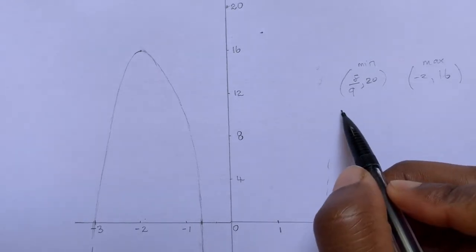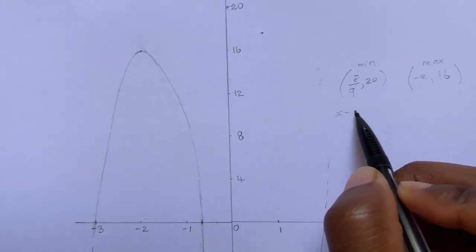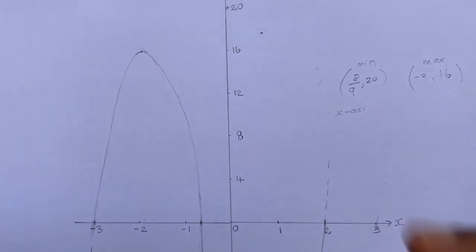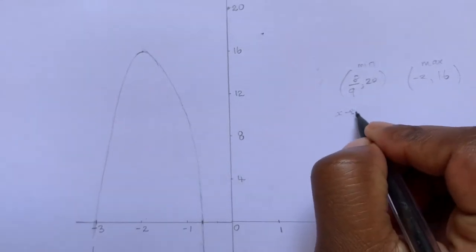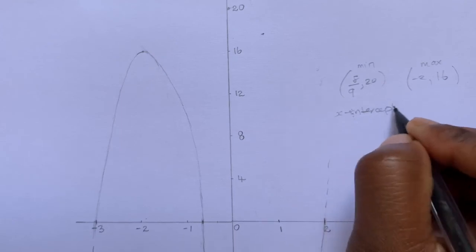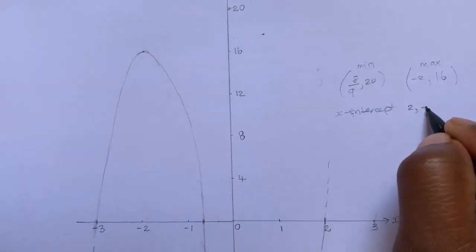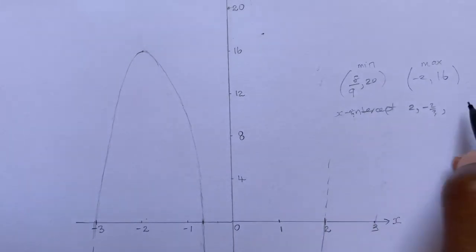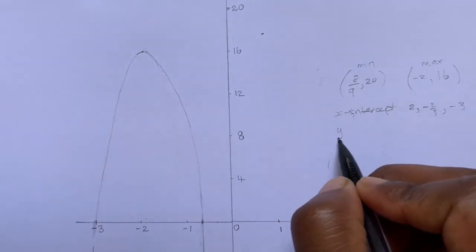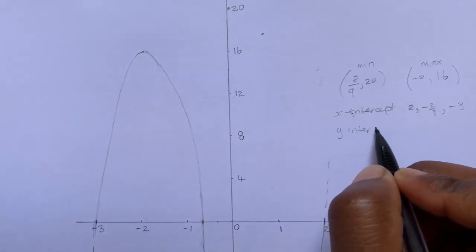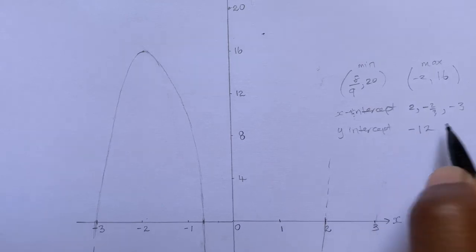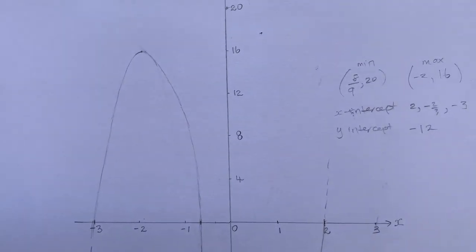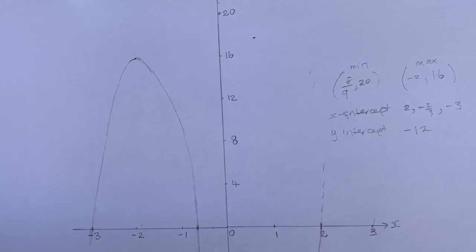Our curve should cut the x-axis, let's put x-intercept, at 2, negative 2/3, and negative 3, and cut the y-axis at negative 12. So let's put all that information on our graph.